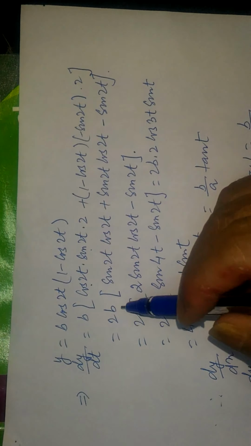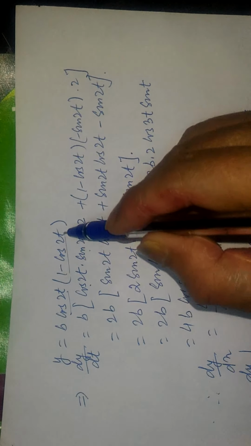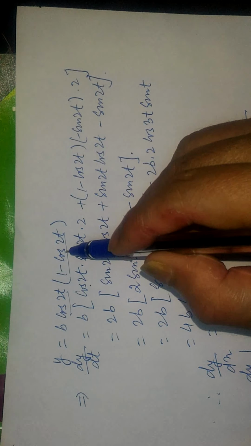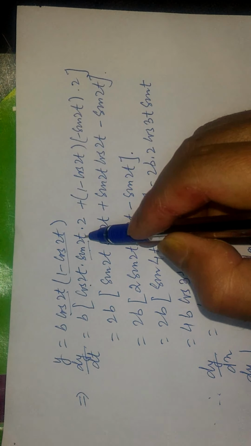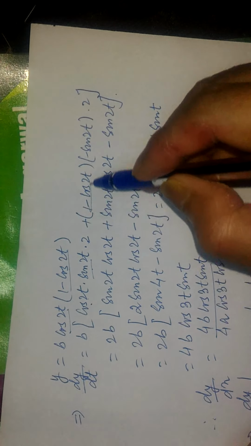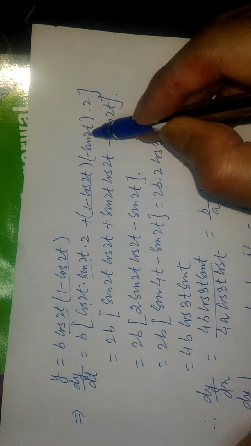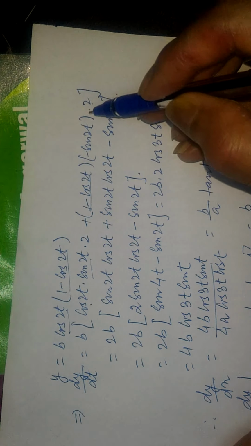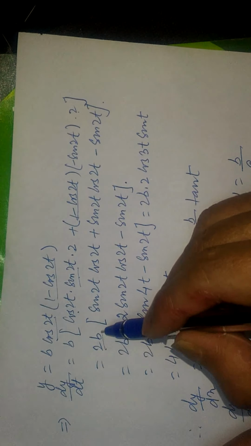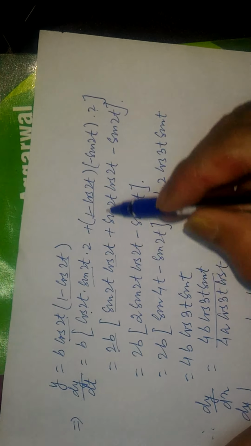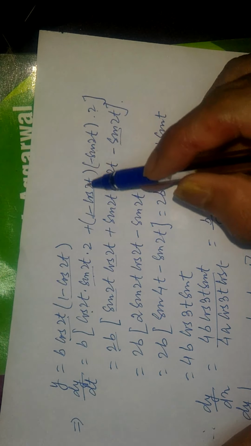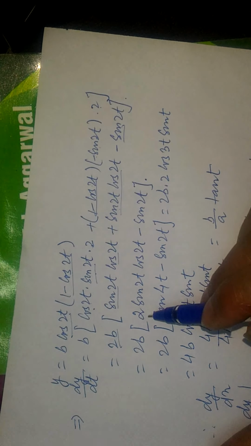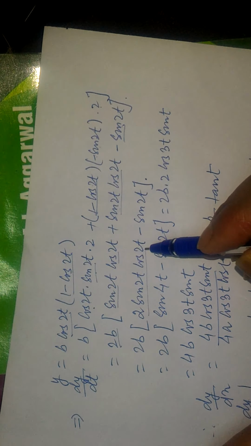Now we will be finding out dy by dt. On the same line, apply the product rule. First function, derivative of cos is minus, so minus minus plus sin 2t, and then derivative of 2t is 2. Now second function, derivative of cos is minus sin 2t, and for 2t it is 2. Take 2 out, so you have got sin 2t cos 2t and minus sin 2t here, minus minus plus sin 2t cos 2t. So it gives you 2 sin 2t cos 2t, and you know the formula.